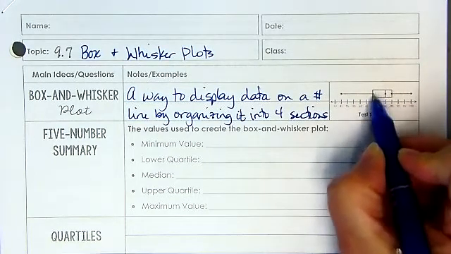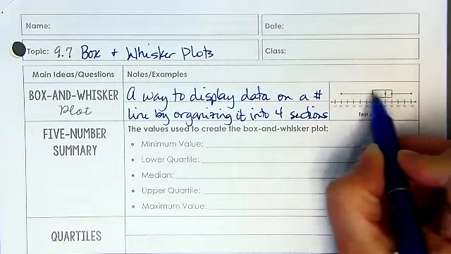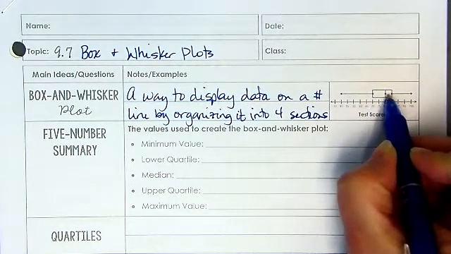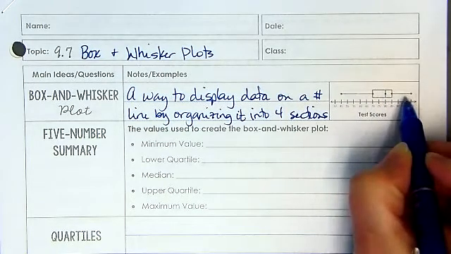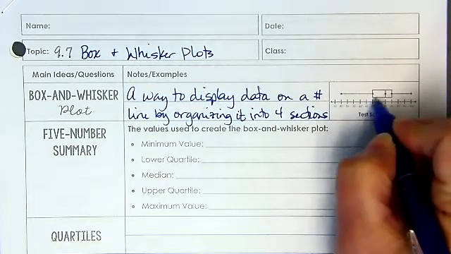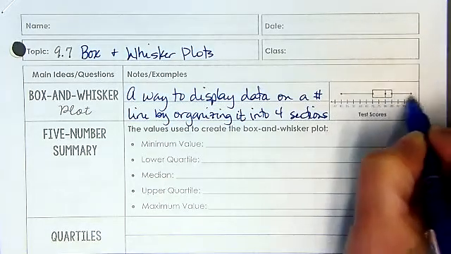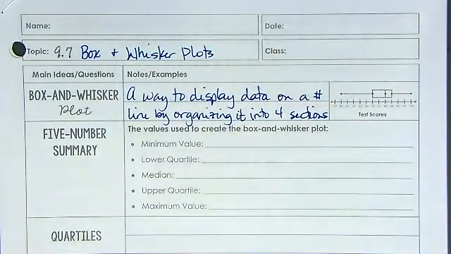have a box. This box makes up the 2 middle quartiles. So you have the first quartile, second quartile, third quartile, and then the fourth quartile. The first and the fourth are your whiskers. You have your box, and then you have your whiskers, hence the name box and whiskers. Okay, so now let's talk about each value.